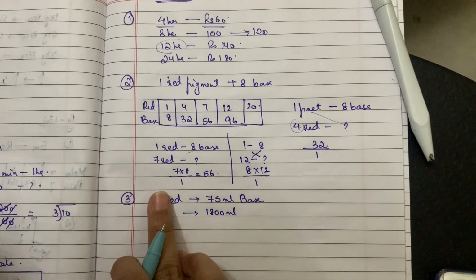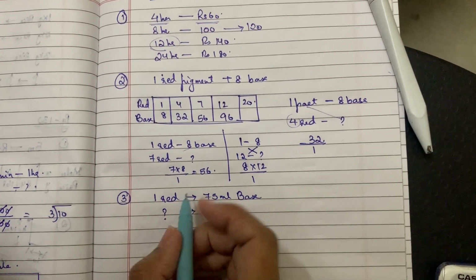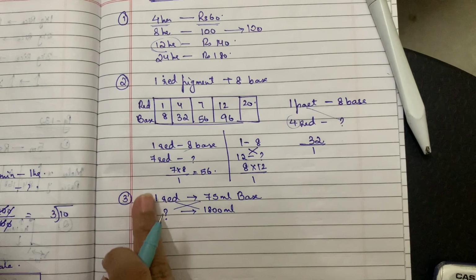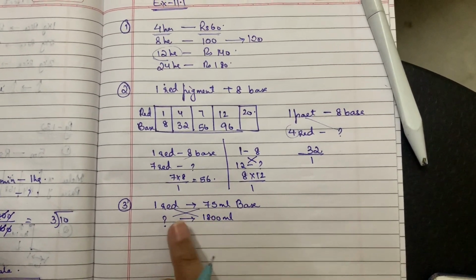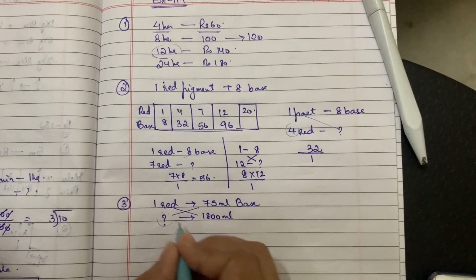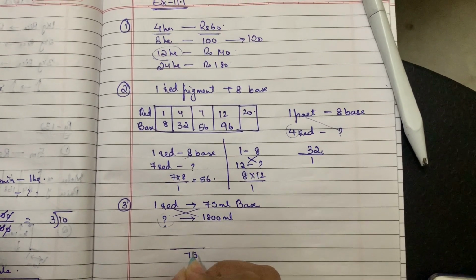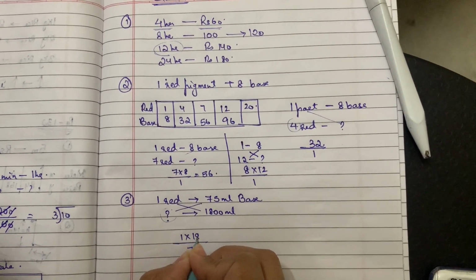Base के नीचे base की information, red के नीचे red की information. Cross multiplication, because जैसे red increase होगा base भी increase करना पड़ेगा, direct proportion. So this is multiplying with the question mark, so it is going in the denominator. Rest everything is coming in the numerator.